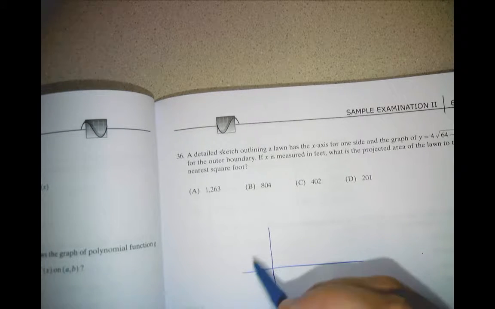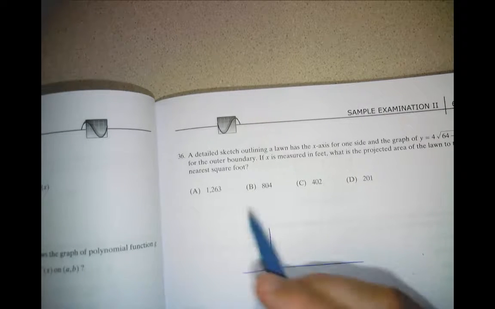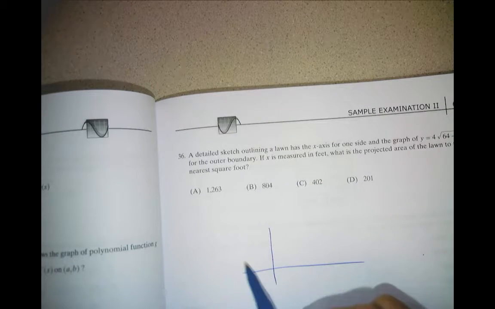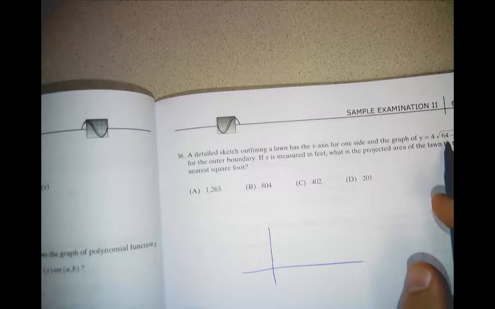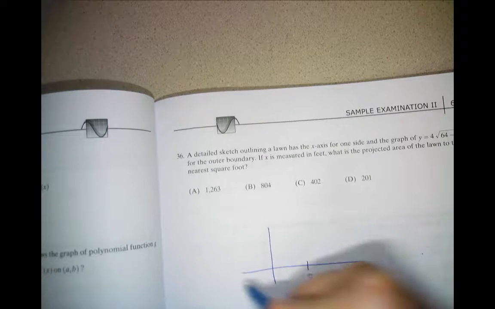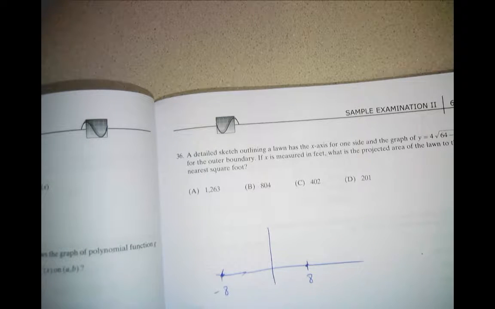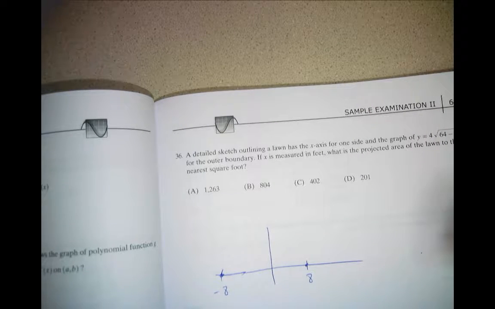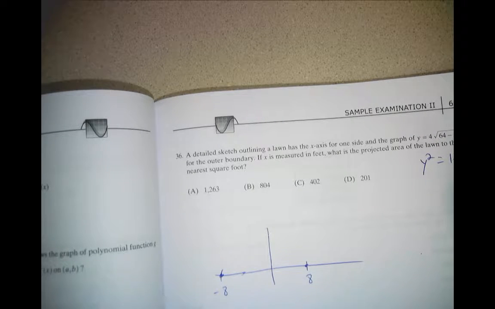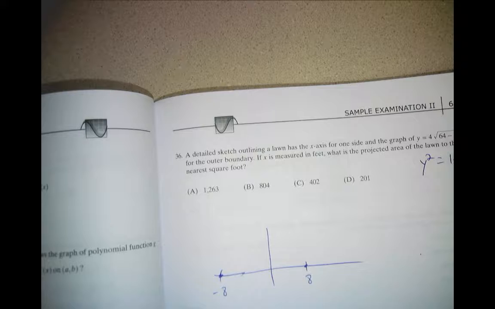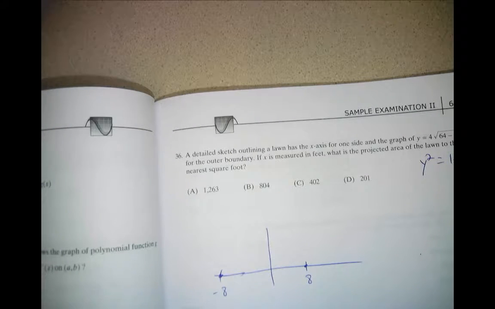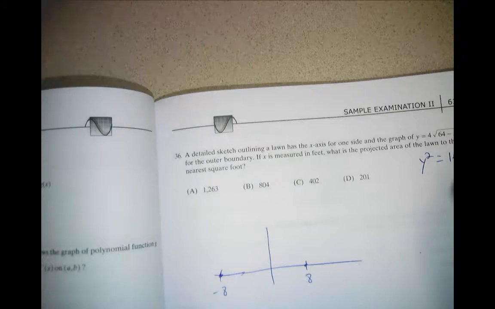All right. Hold on. So what does this function look like? Let's see. If I plug in either 8 or negative 8, it's equal to 0. And I guess what I would do is square both sides of this. So y squared equals 16 times 64 minus x squared. That's what happens if you square both sides. And so I think we're going to have an ellipse here. It's looking like an ellipse to me.